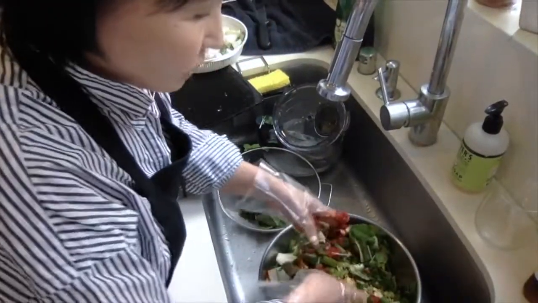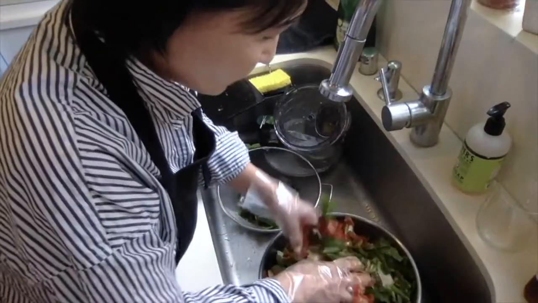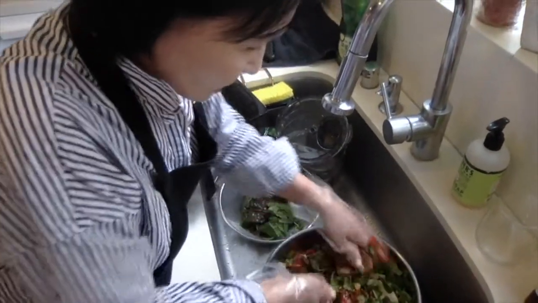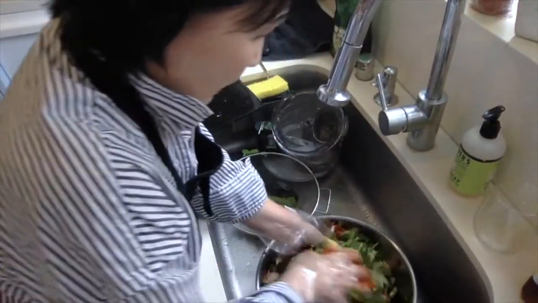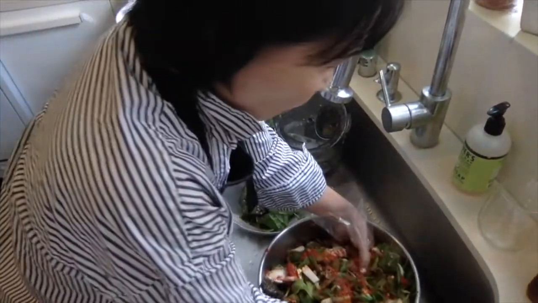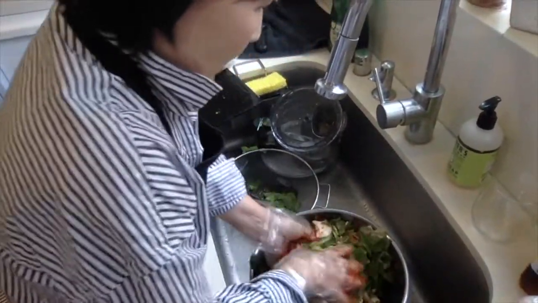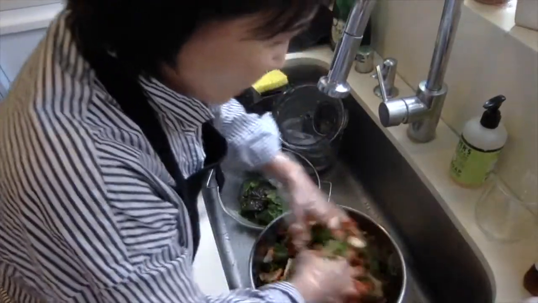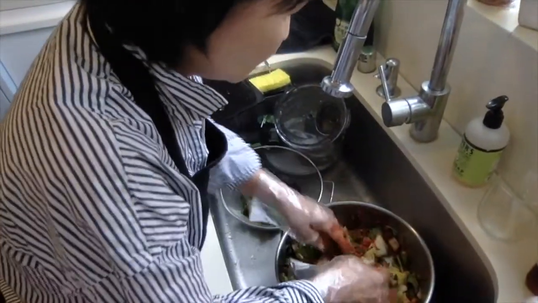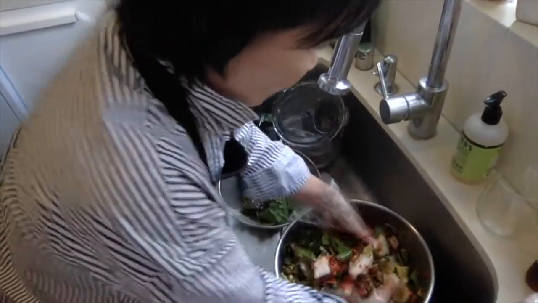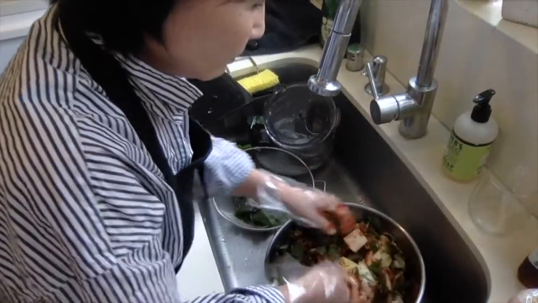But obviously, you're gonna make a little bit. I don't know, most of you are probably gonna make a little bit less than me. So you have to kind of mix it together and see. You add more, and then you taste it, and if it's fine, then you are done. Or if you need a little bit more saltiness, then you add more salt or fish sauce.